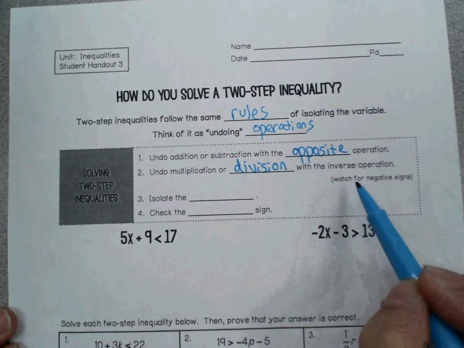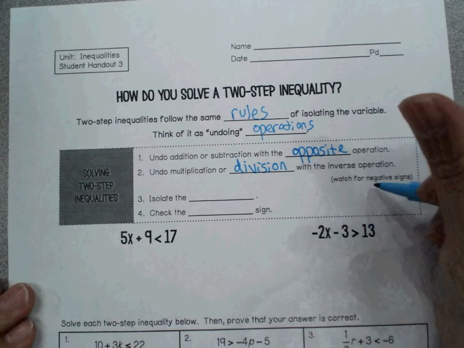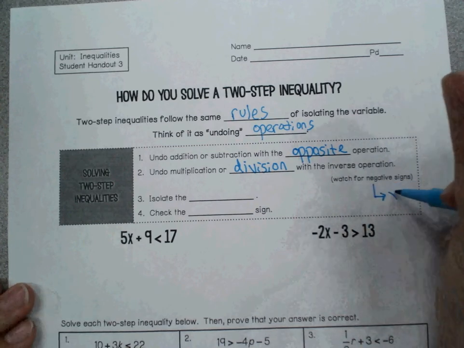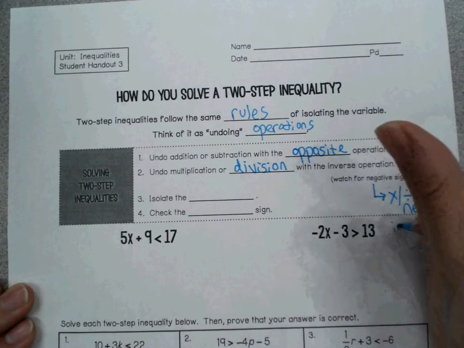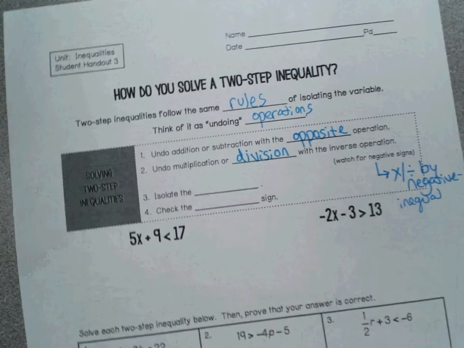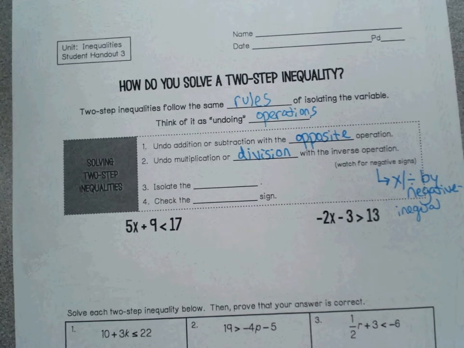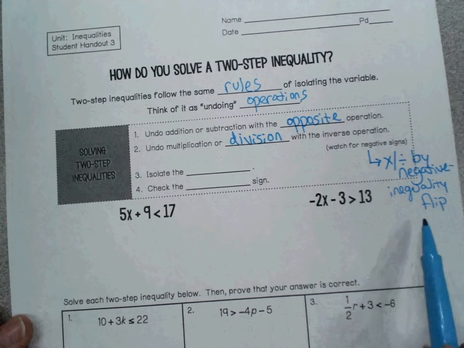Now, this comment here says to watch out for negative signs. Remember, when you multiply or divide by a negative, the inequality flips. All right, sorry about that. The inequality flips whenever you multiply or divide by a negative. And we'll practice that more tomorrow.